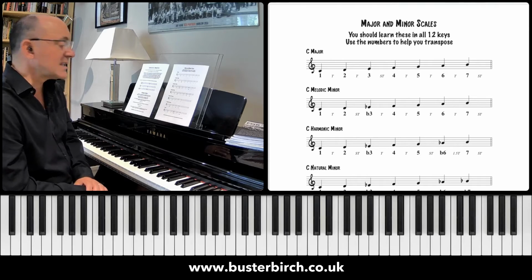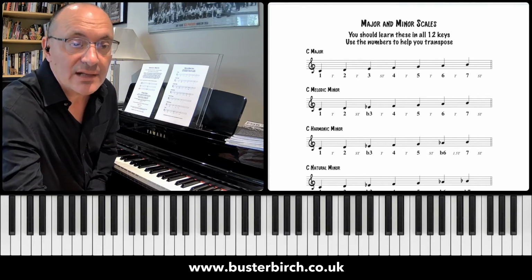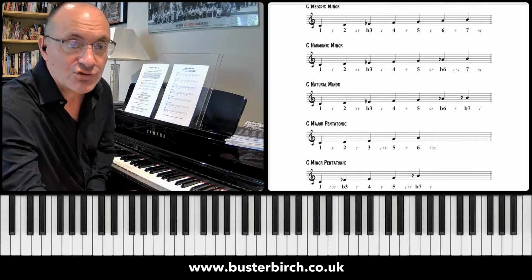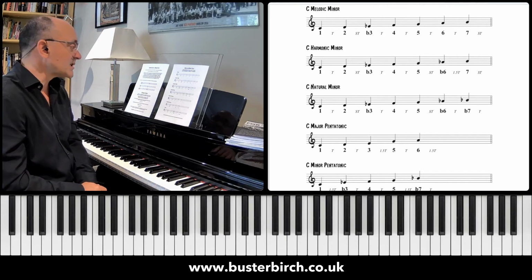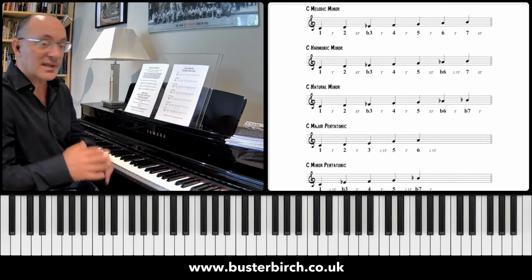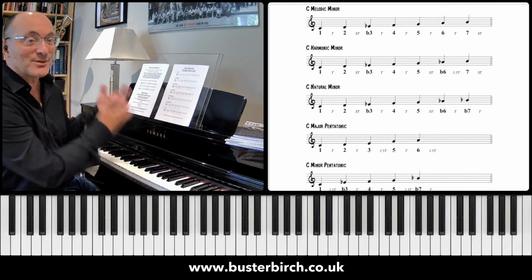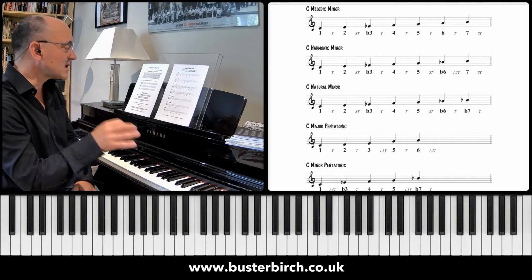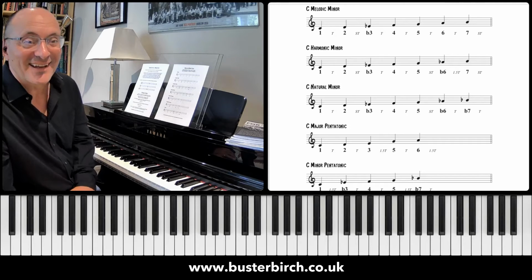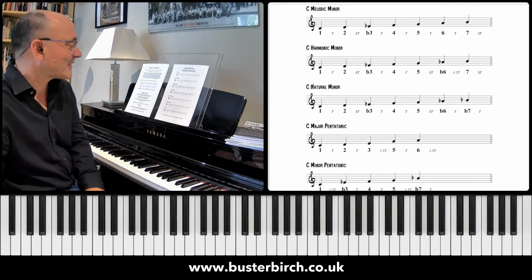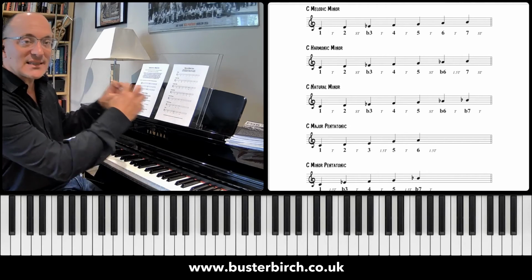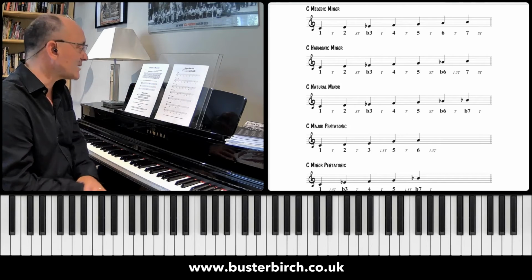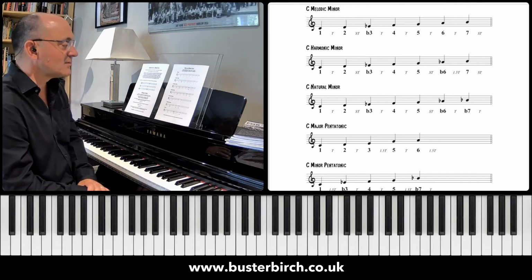So let's try the natural minor scale. Natural minor scale has a slightly different sequence again, because if it was the same sequence, it wouldn't be that scale, it would be the other scale. So the natural minor scale is tone, semitone, tone, tone, semitone, tone, tone. It might seem like a bit, but you get the idea now. Once you know that sequence of tones and semitones, that will give you all the notes of that particular scale. So the natural minor scale: tone, semitone, tone, tone, semitone, tone, tone.